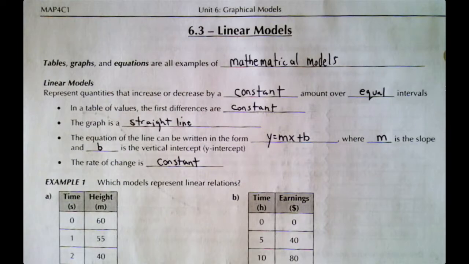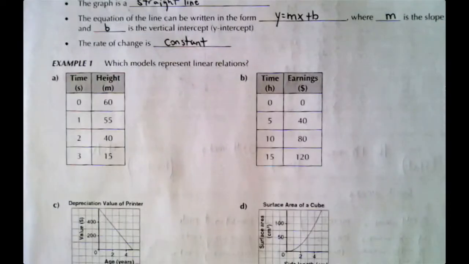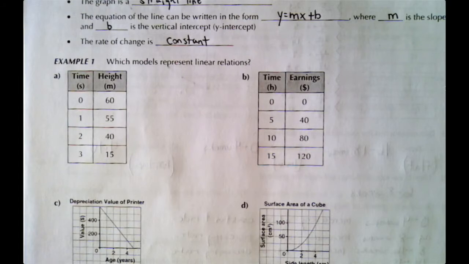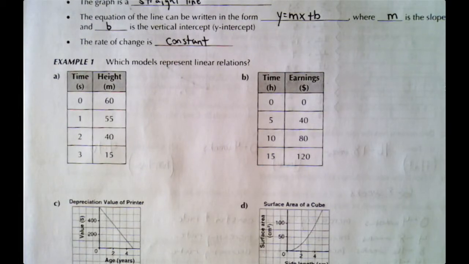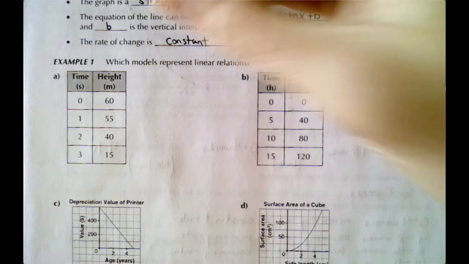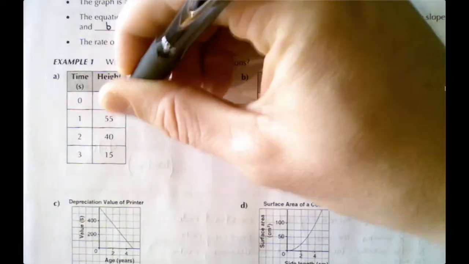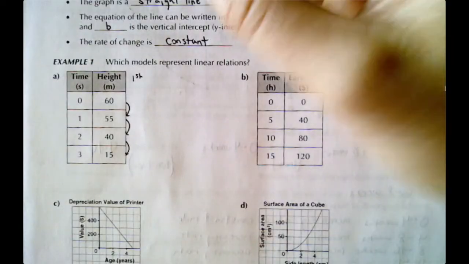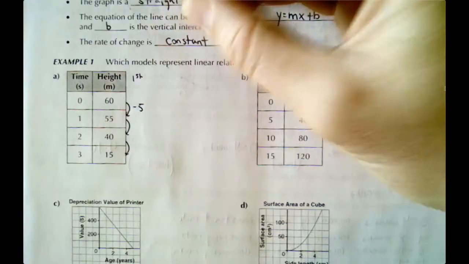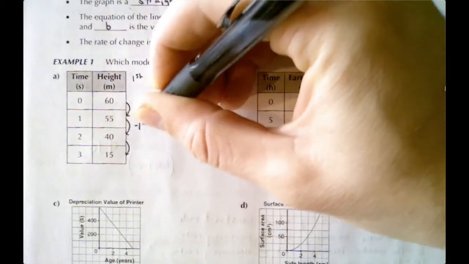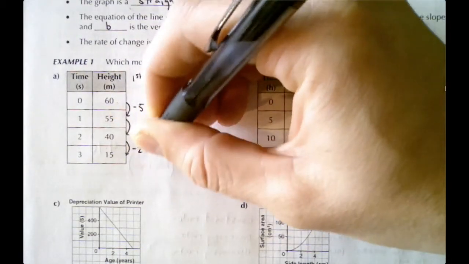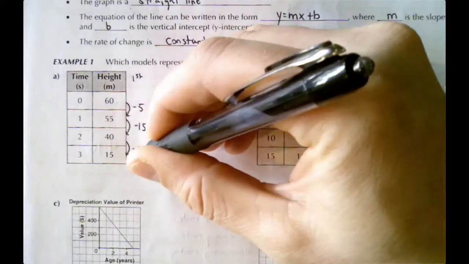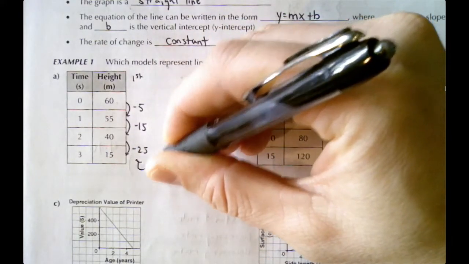So we're going to compare some tables, graphs, and equations and see if we can identify which one's the line. First we have two tables. We're going to look for a table that has a constant first difference. So if we look for the first differences, what's happening between consecutive y values, we'll look for ones that are changing by the same amount. This table, the first difference is negative 5 because we're going down 5 and then down 15 and then down 25. So this one is not linear because it's not constant.